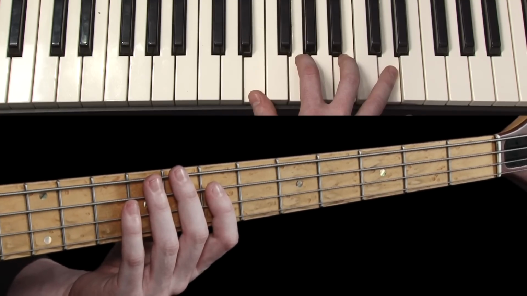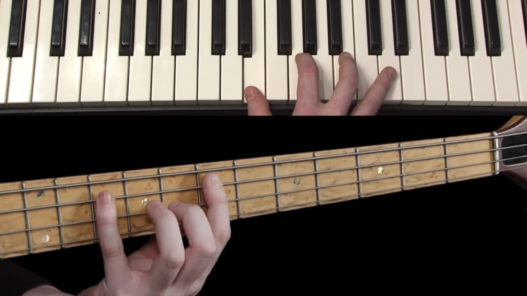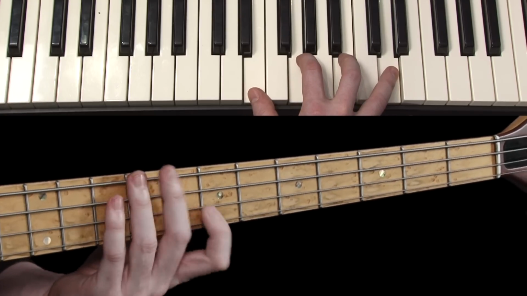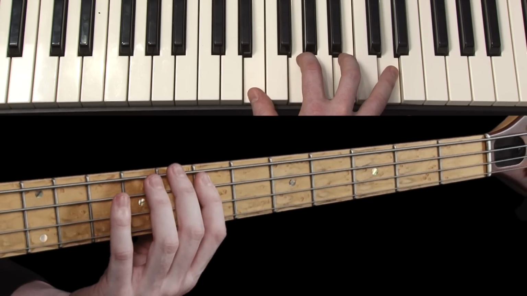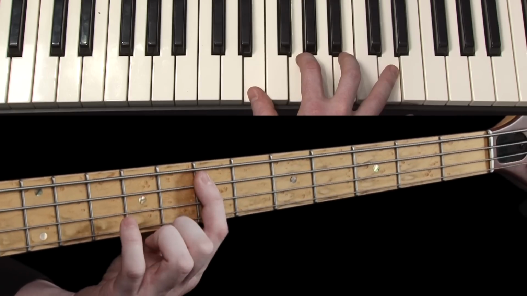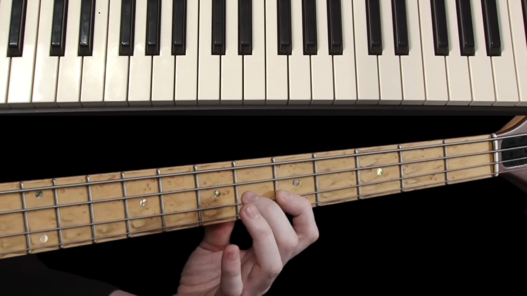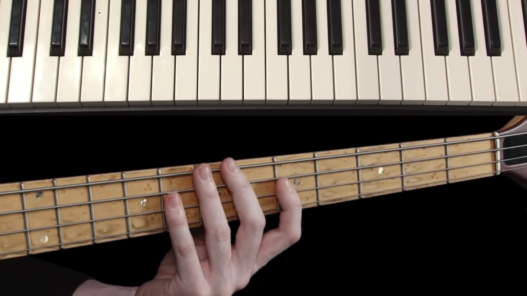In this case, the chord tones are E, G, B, and D. If we look at the positions of these notes on the fingerboard, we can easily work out the intervals. E to a G is a minor 3rd, so we're looking at a minor chord here.